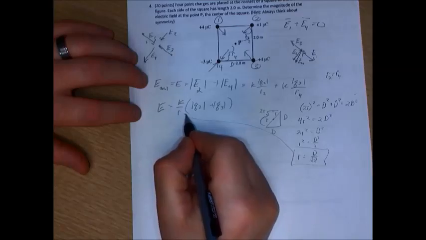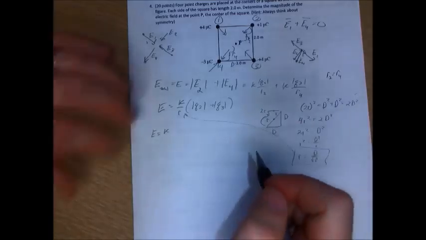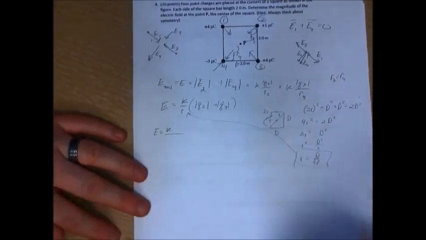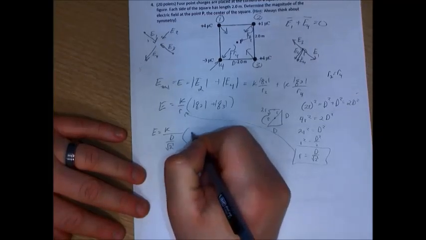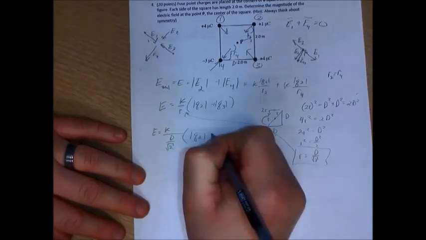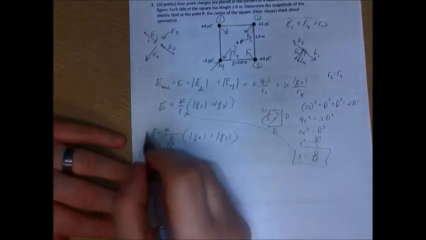Well, I shouldn't have boxed that, but that goes in here. E then is equal to K times the reciprocal of the, well, I'll just write in the numerator. D over square root of 2 times the absolute value of Q2 plus the absolute value of Q3. And you can plug in the numbers and solve that for yourself.